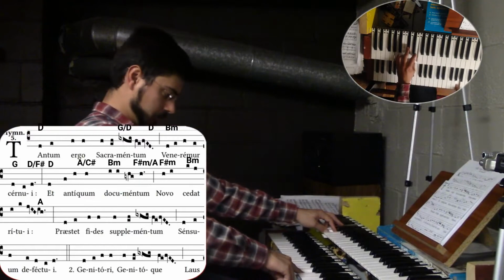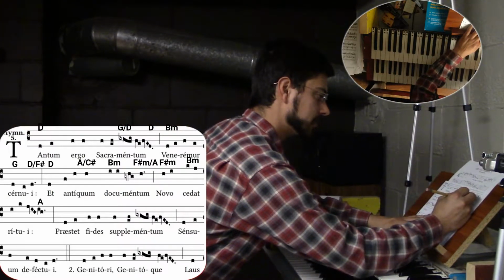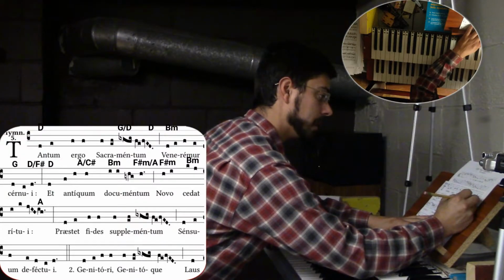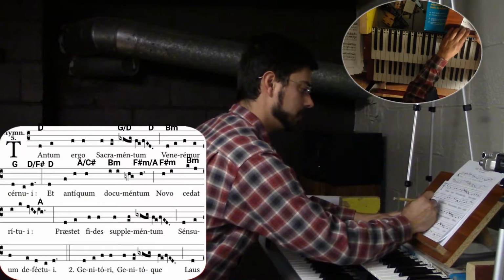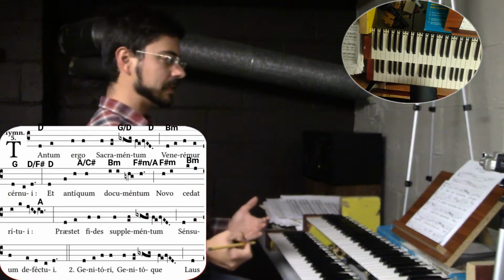Okay? So what did we have there? We had F sharp minor in root position for the beginning of that phrase, and then back up to the Re minor, which was B minor. Okay? And then this just resolves onto Do major, which is A major. Root position. Okay, and now we repeat the phrase from the beginning.